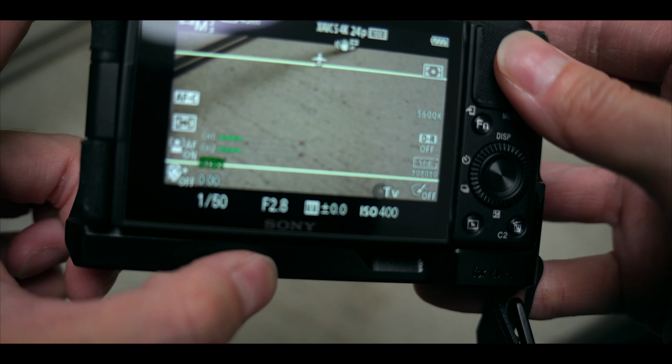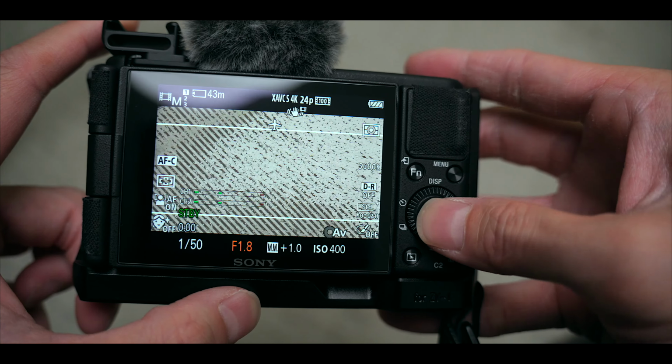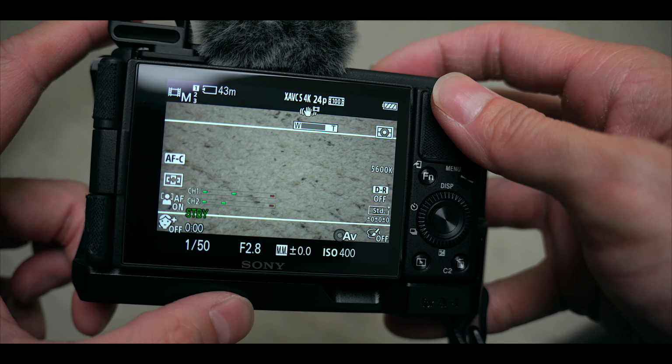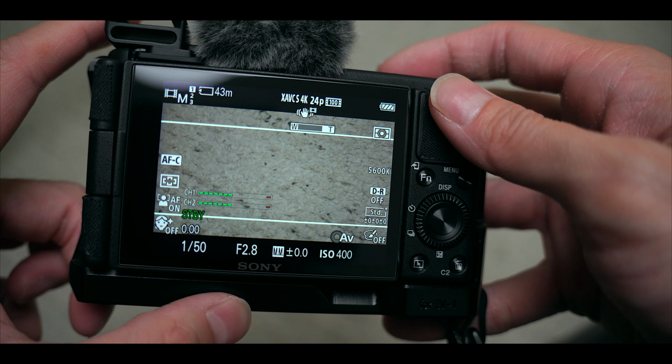So for the ZV1, I always keep it at f2.8 because I didn't want it to zoom in and start changing the aperture. Hence, the exposure will start changing from f1.8 to f2.8. So I use it at f2.8.